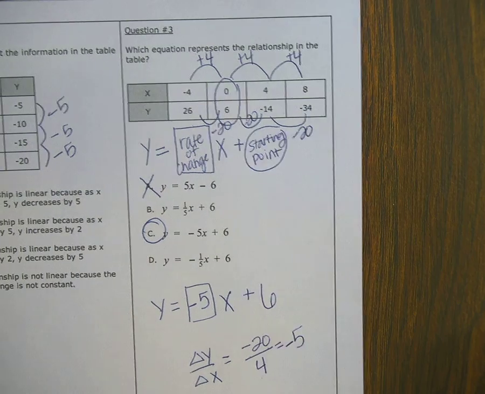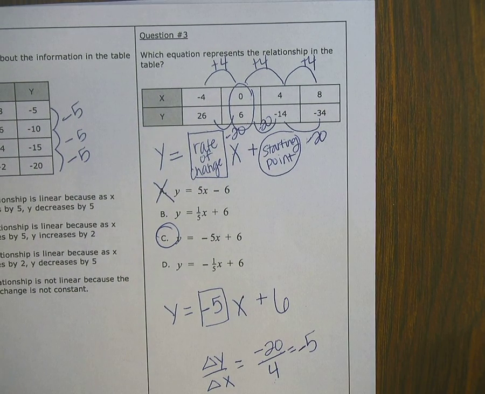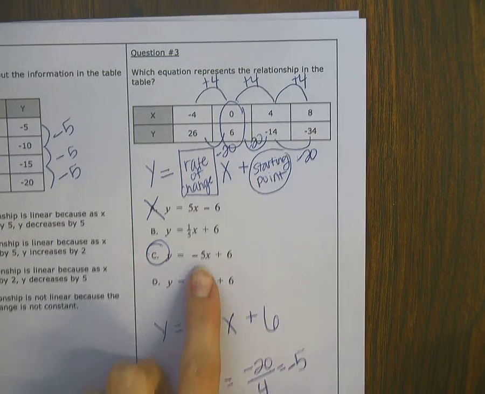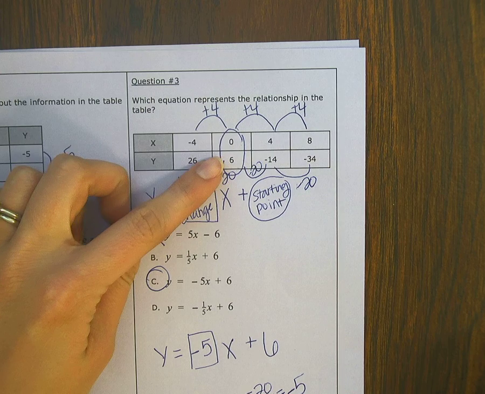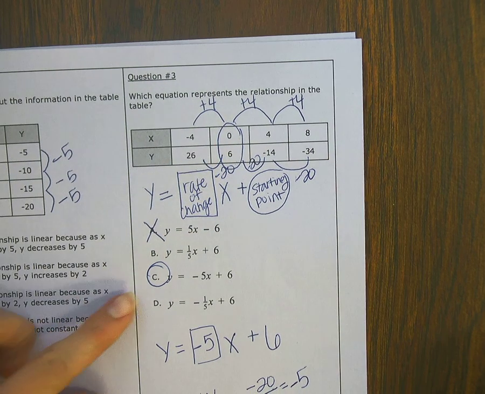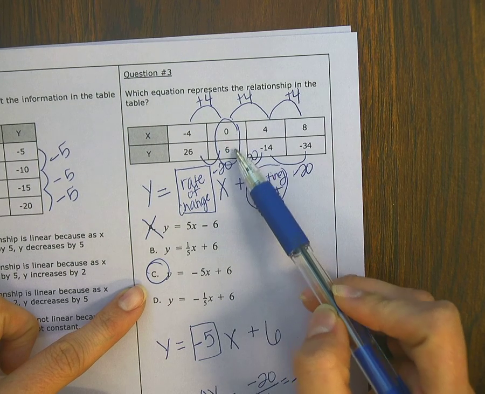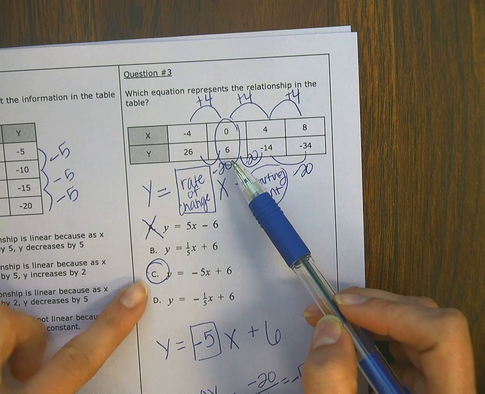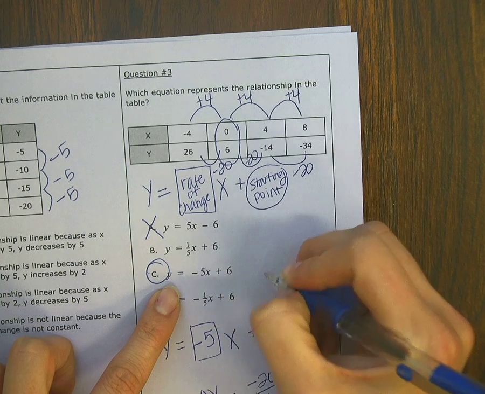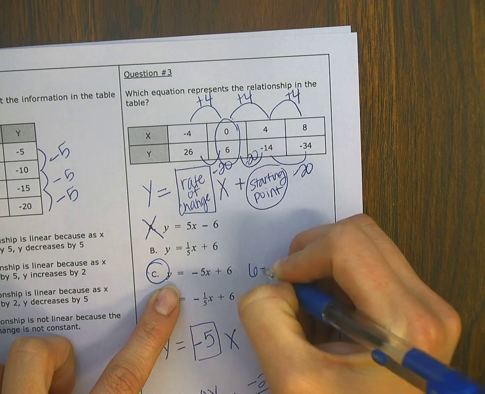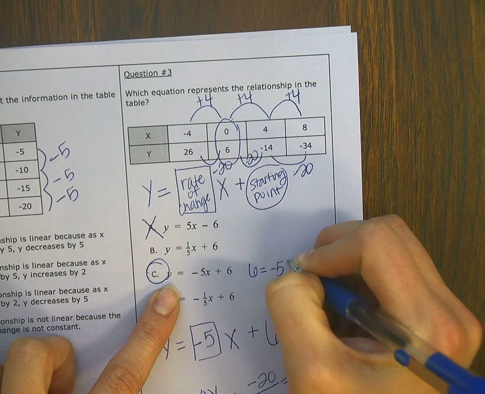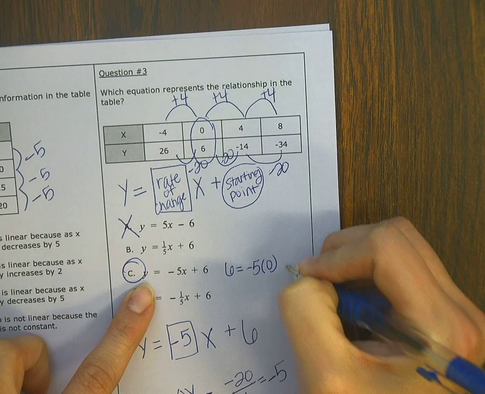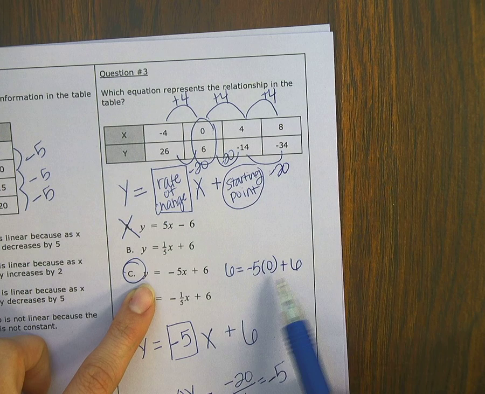And then we always want to check that to make sure it works with our points. So if we aren't sure, then we can always take one of our coordinates from our table and we can plug it into our equation to make sure that it's correct. So if I wanted to plug in this coordinate, 0, 6, 0 is my x value, 6 is my y. So for y, I should get 6 when I take -5 and I multiply it by 0, and then I add 6. So I just plugged in 6 for y, and 0 for x.